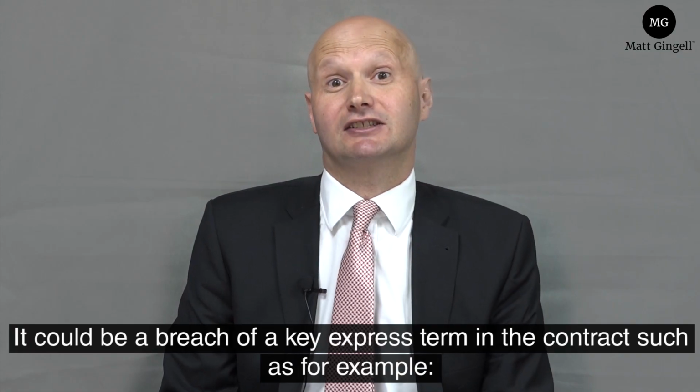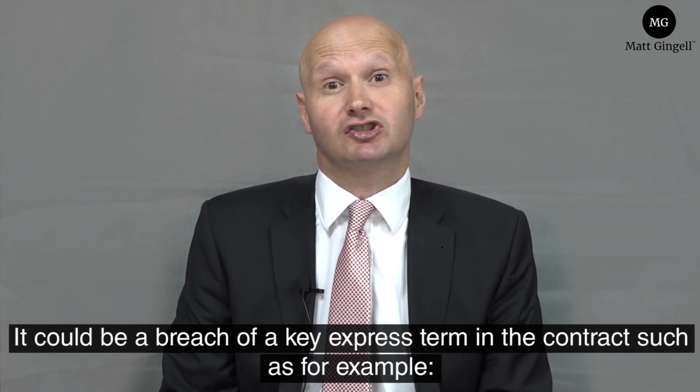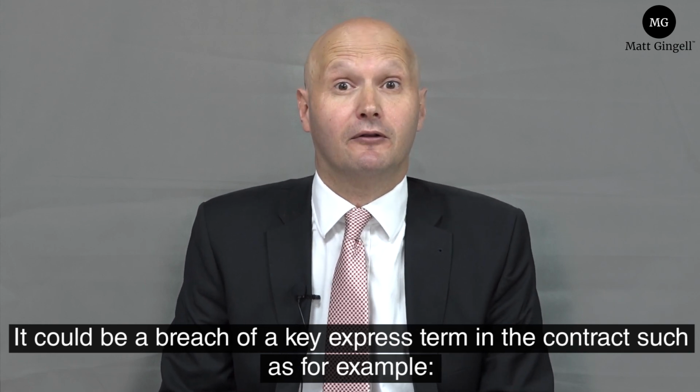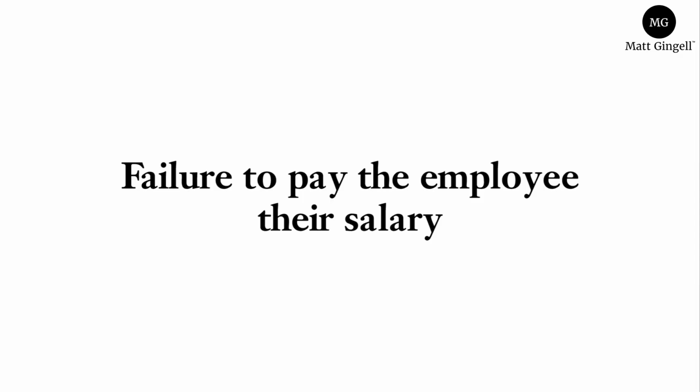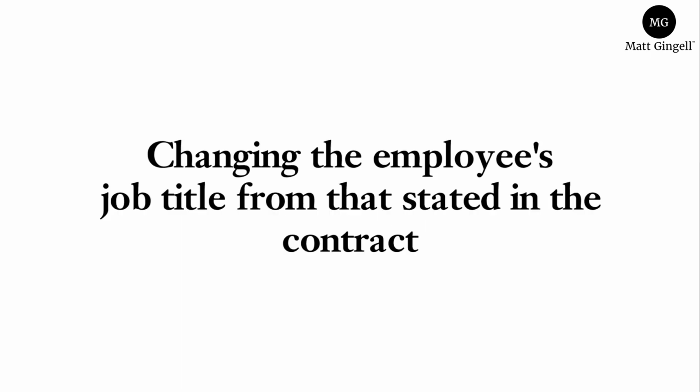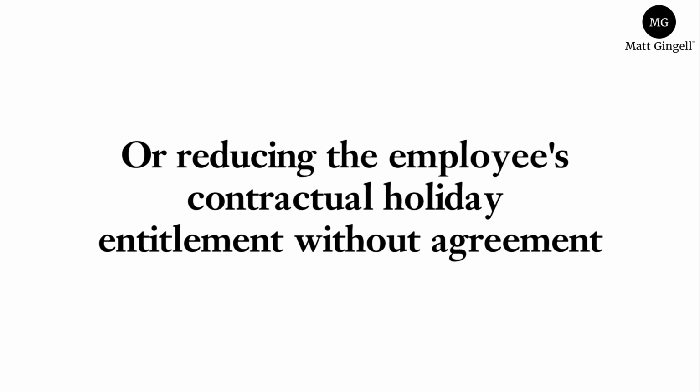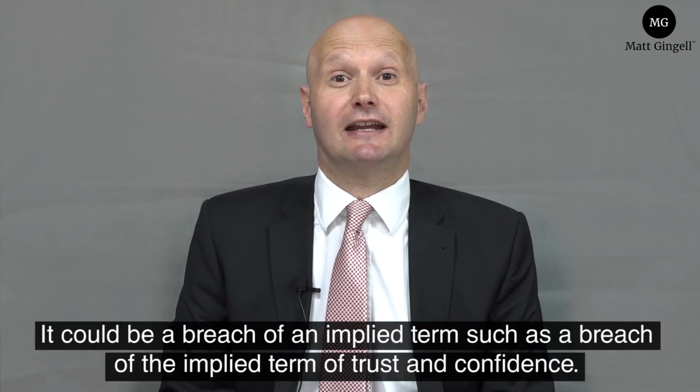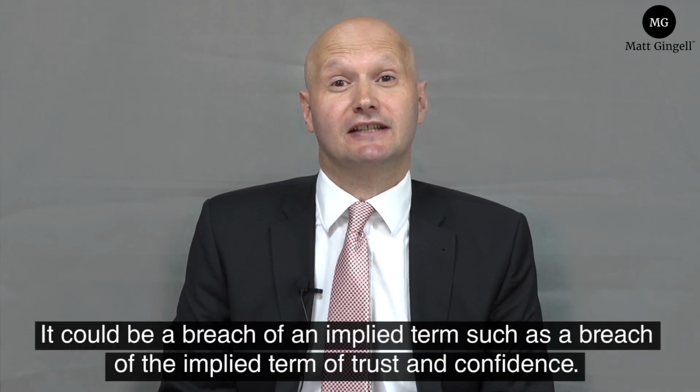It could be a breach of a key express term in the contract, such as, for example, failure to pay the employee their salary, changing the employee's job title from that stated in the contract, or reducing the employee's contractual holiday entitlement without agreement.